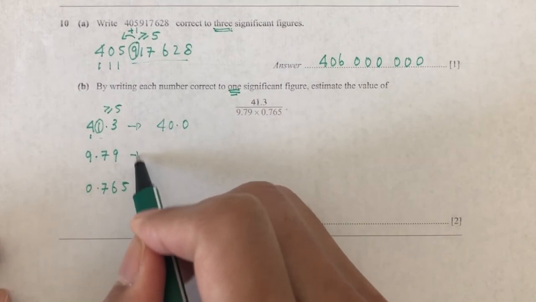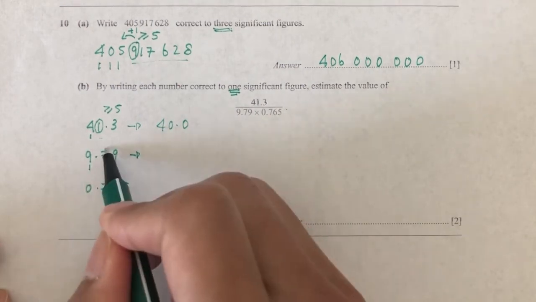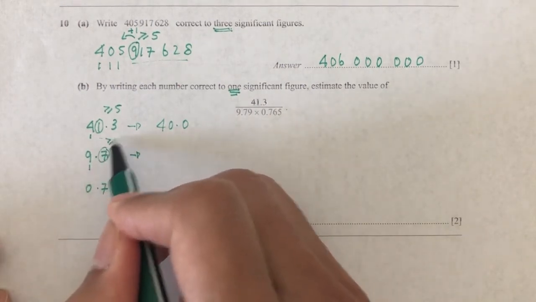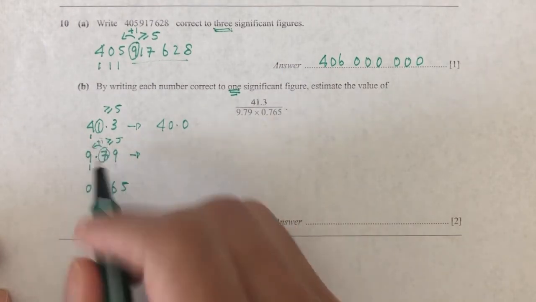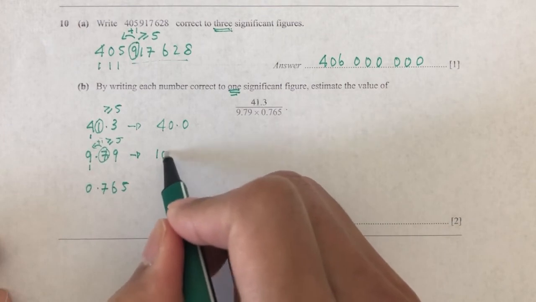So same thing here. Leave the first one alone. Ask ourselves if this number is bigger or equal to 5. The answer is yes, so we add 1 to the first number. So 9 plus 1 is 10, and everything else becomes 0.